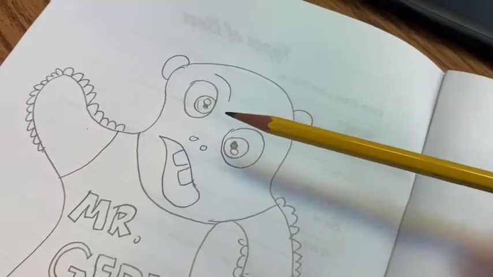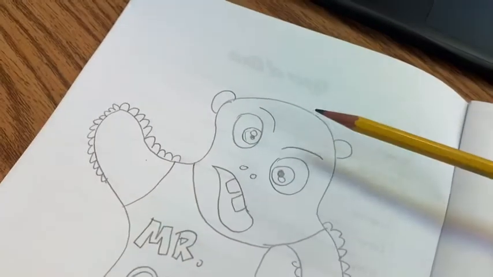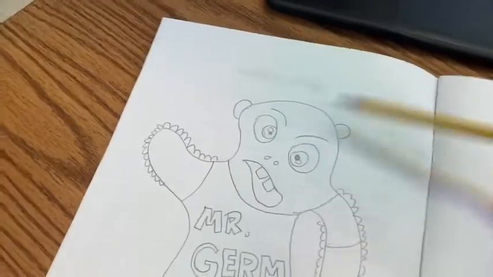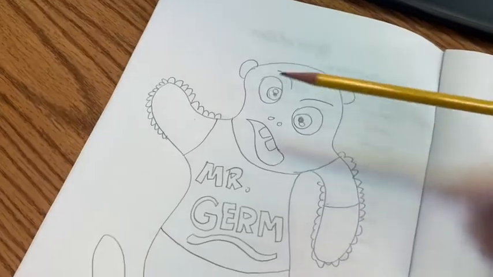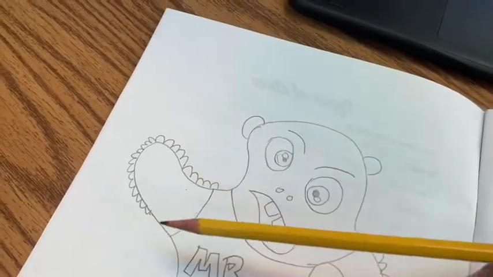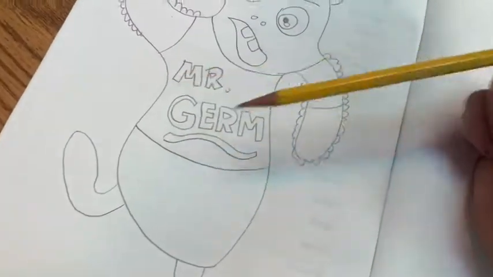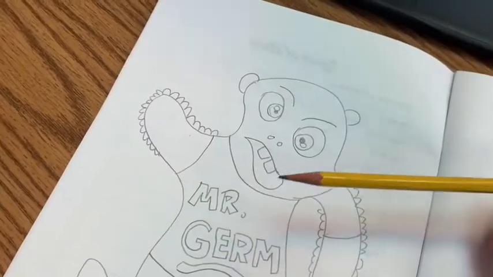I did some eyes. You could do 8 eyes, 100 eyes. Remember, your germ can be crazy. Now, this is not what an actual germ looks like. Germs do not wear shirts, and they do not have teeth. But we're being creative. We're coming up with ideas. I gave mine some little fuzzies on his hands. I've seen germs move around with those, like their legs. It is totally up to you. Remember, you can make this as crazy as you want.